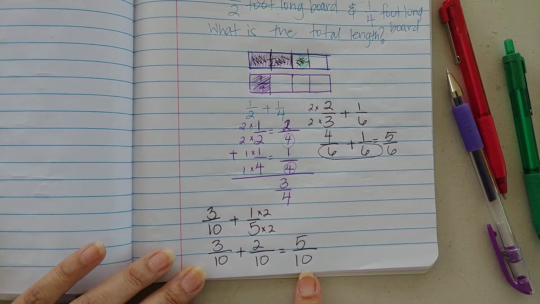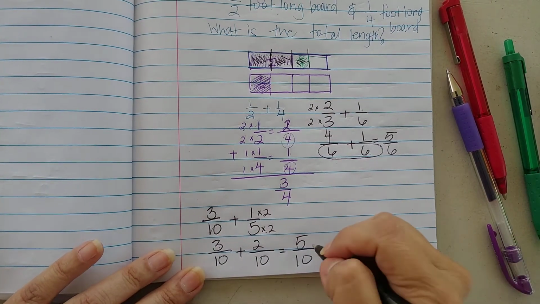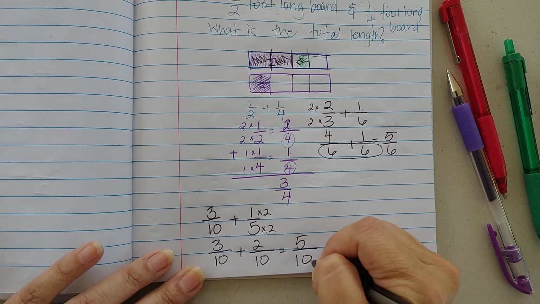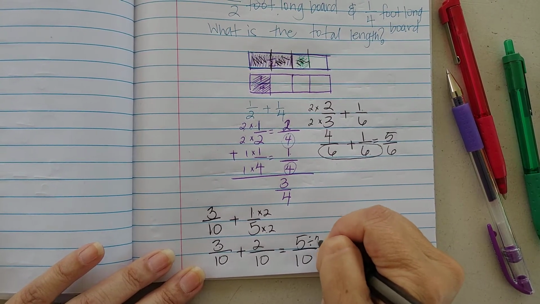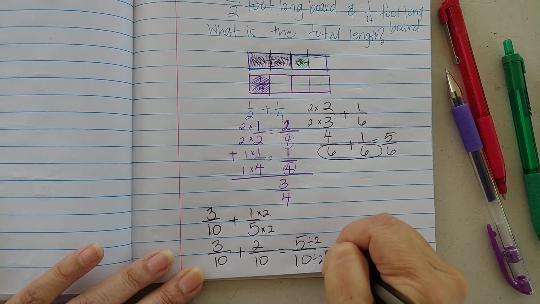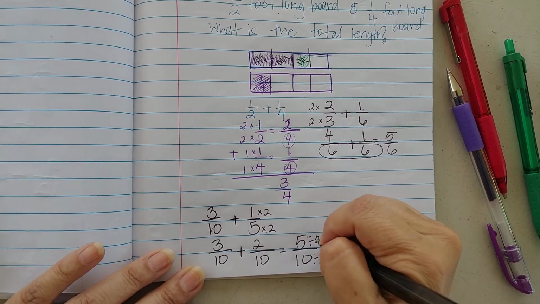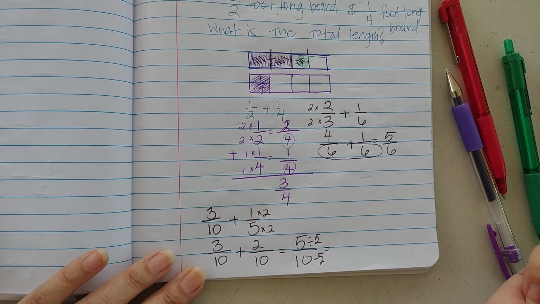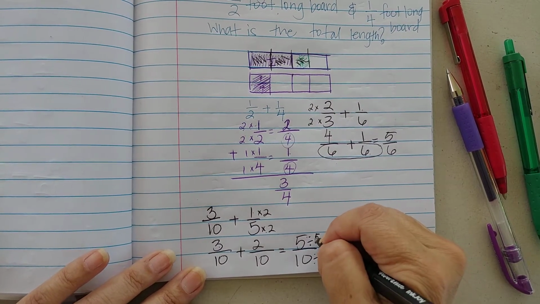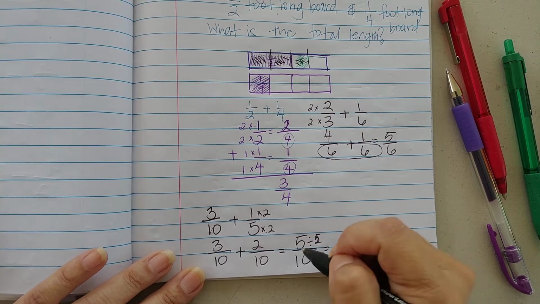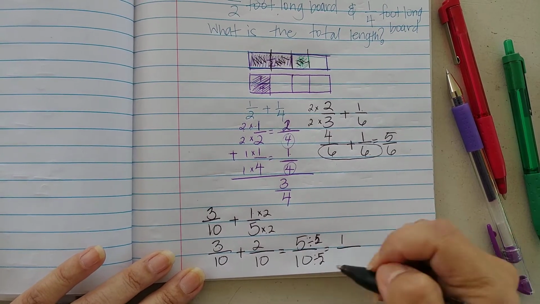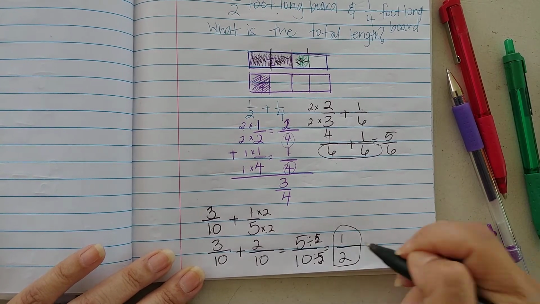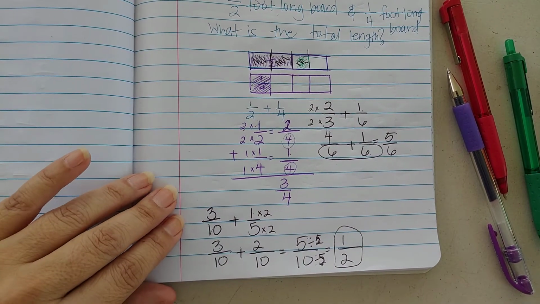Is that my final fraction? Nope. Simplify. We can reduce it. I know that 5 times 2 is 10, so I'm now doing the opposite, dividing by 5. 5 divided by 5 is 1. 10 divided by 5 is 2. So that's 1/2. That is my answer.